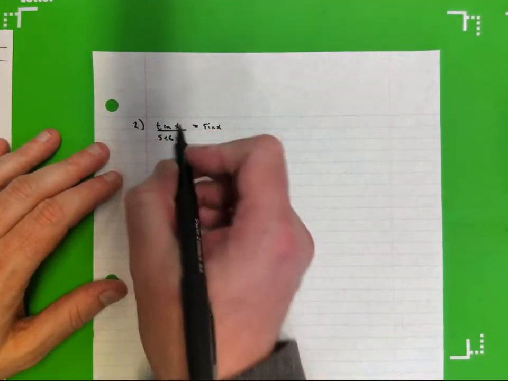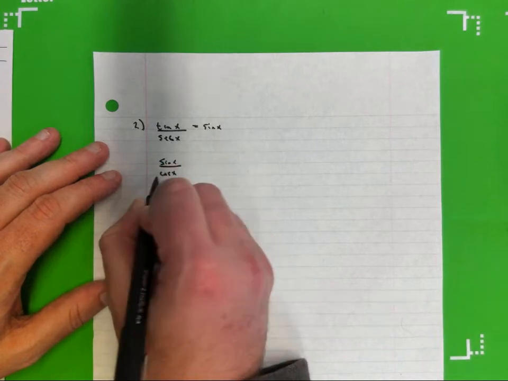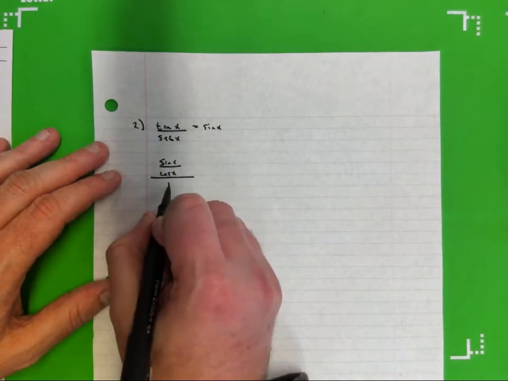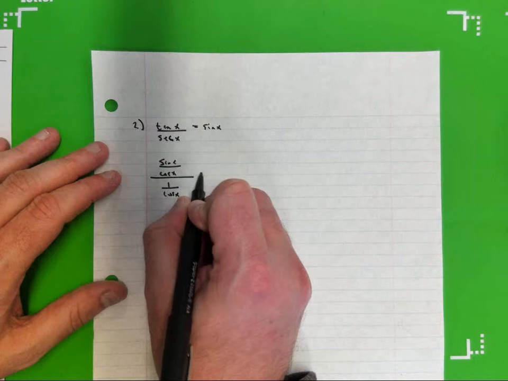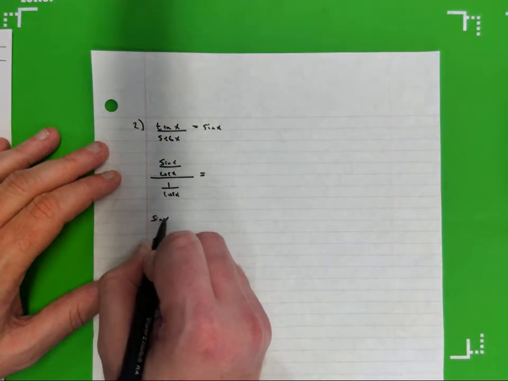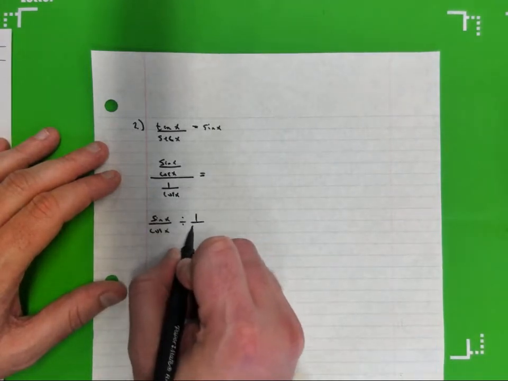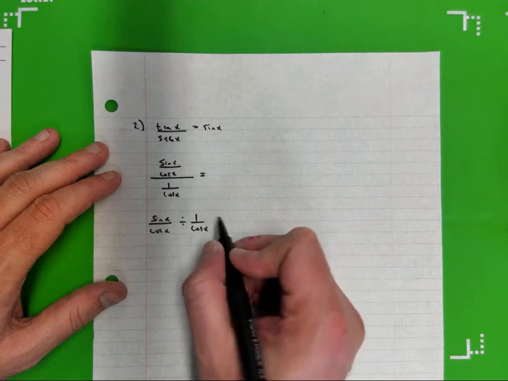I'm going to rewrite tangent as sine x over cosine x, divided by secant, which can be rewritten as 1 over cosine x. I'm dealing with complex fractions, so I'm going to rewrite it so I can work with it: sine x over cosine x divided by 1 over cosine x.